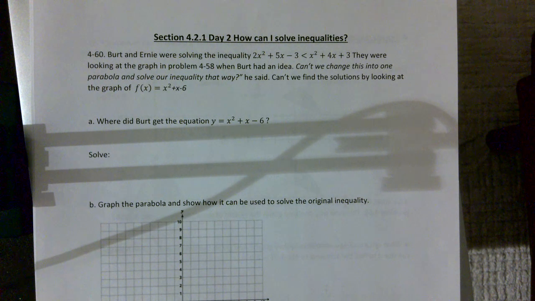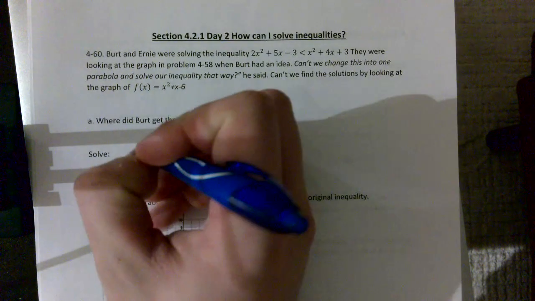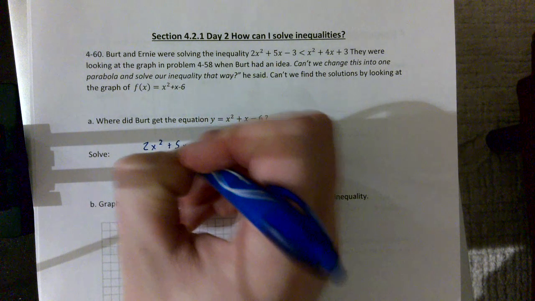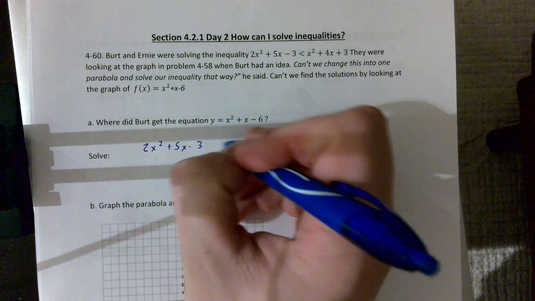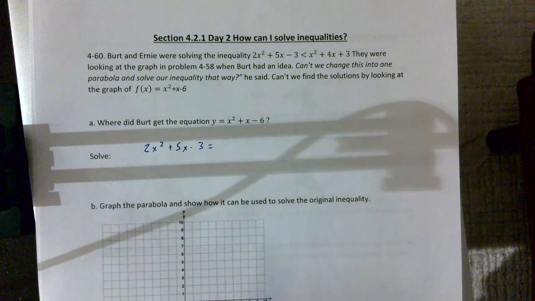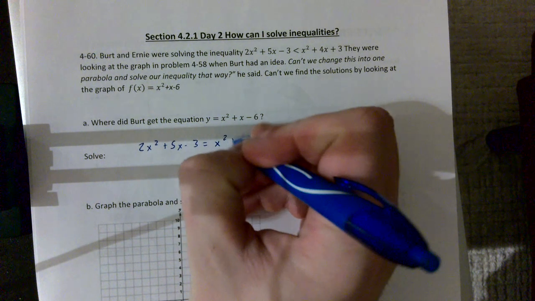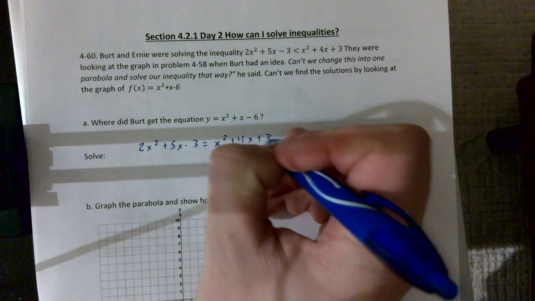Using your skills, you probably guessed right away that we used 2x squared plus 5x minus 3, and then switched the inequality to an equal sign and solved it against x squared plus 4x plus 3.